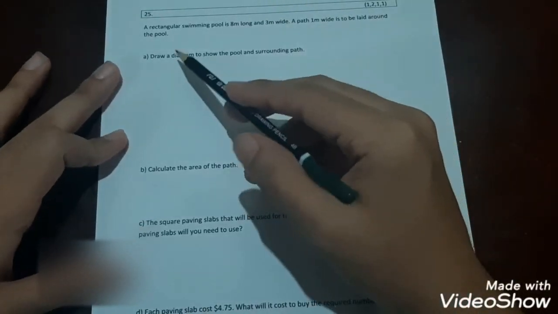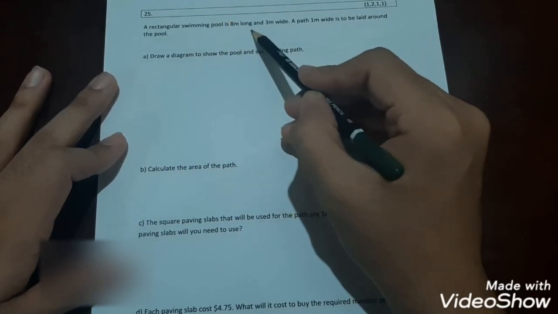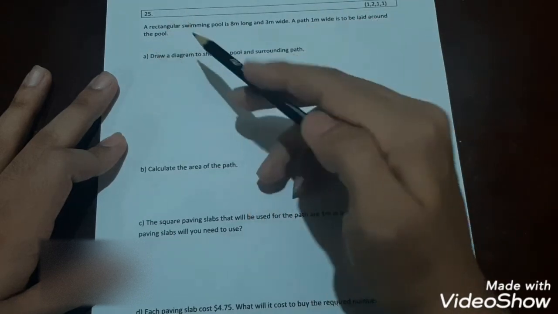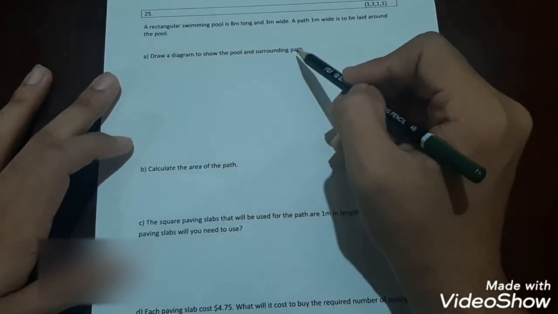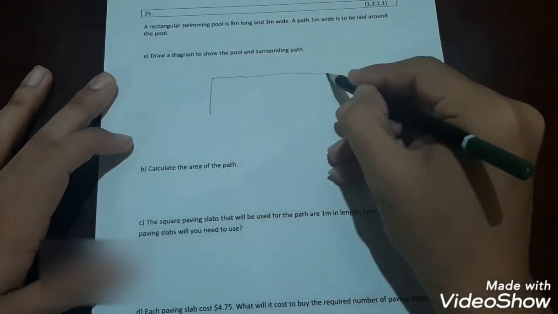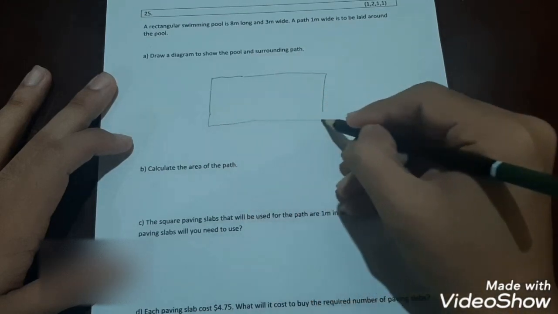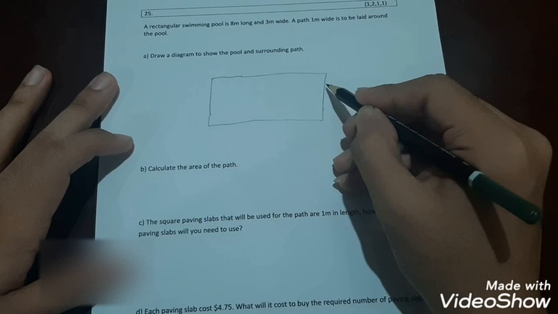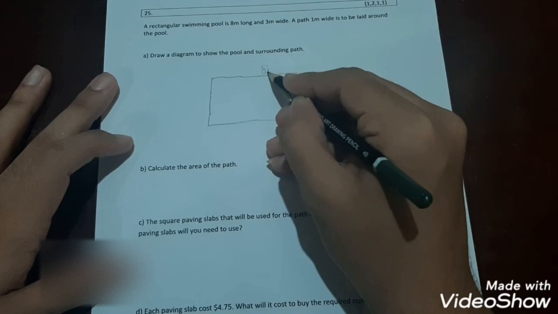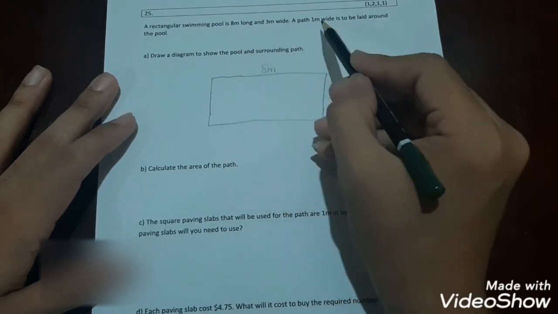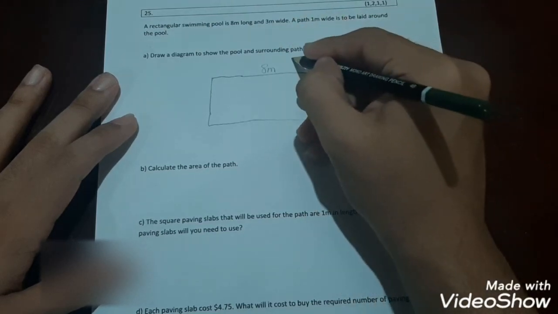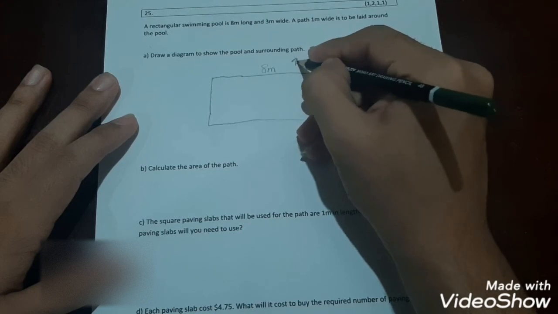Question 25 states, the rectangular swimming pool is 8 meters long and 3 meters wide. A path 1 meter wide is to be laid around the pool. Draw a diagram to show the pool and surrounding path. So first we will draw the swimming pool here, and the width is 3 meters and length is 8 meters. Then a path of 1 meter wide is to be laid around the pool. So we will draw like this.